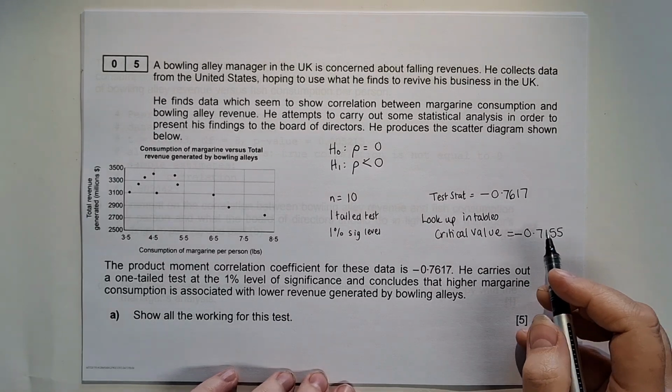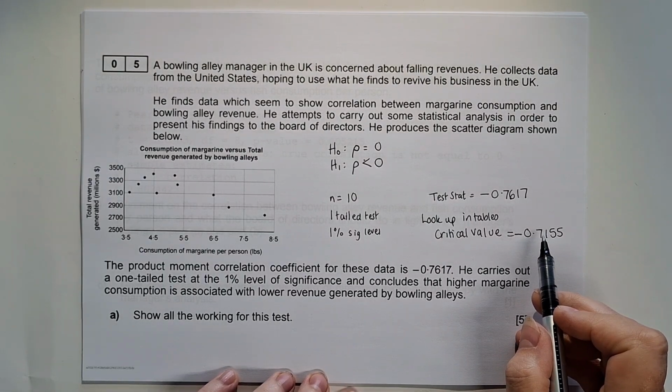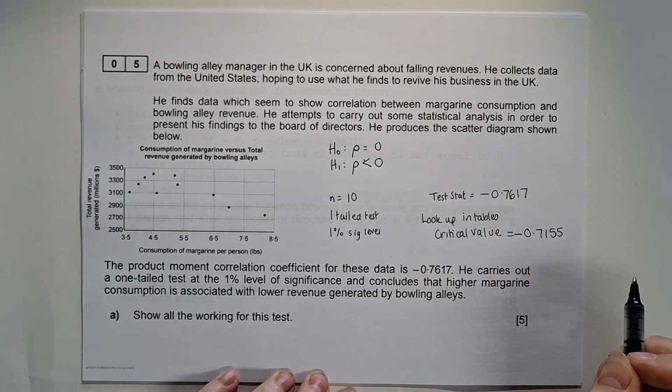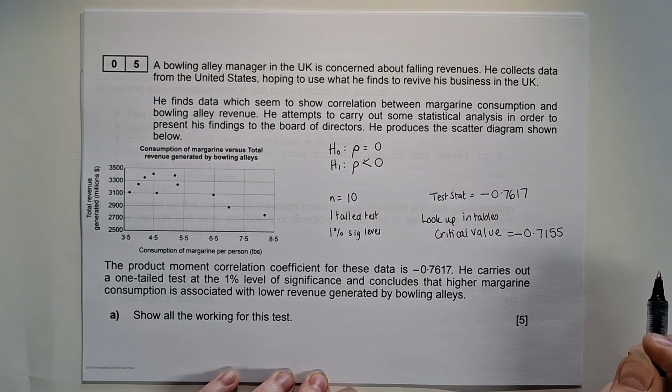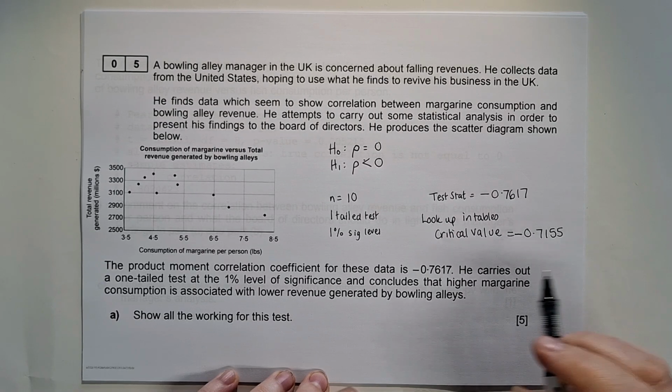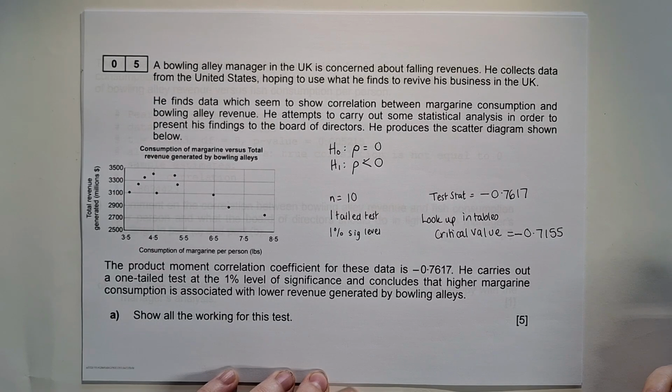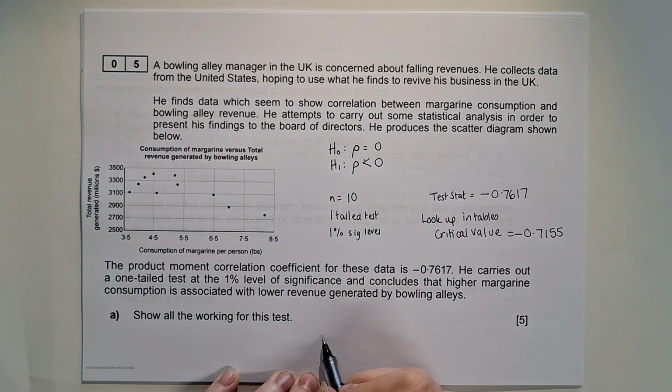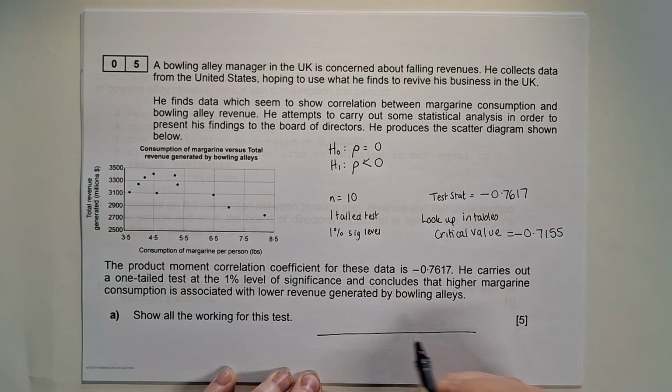Now we need to ask ourselves, is our test statistic beating the critical value? Is it big enough to show that there's correlation going on? In this case, negative correlation. Yes, it is. I'll draw you a little number line so you can see.